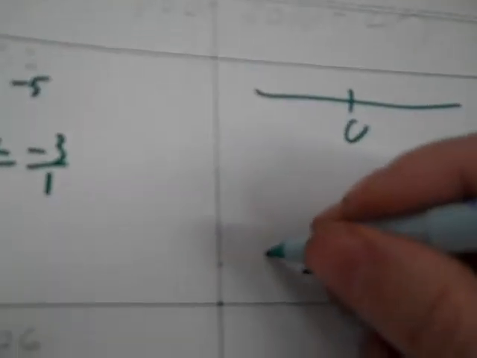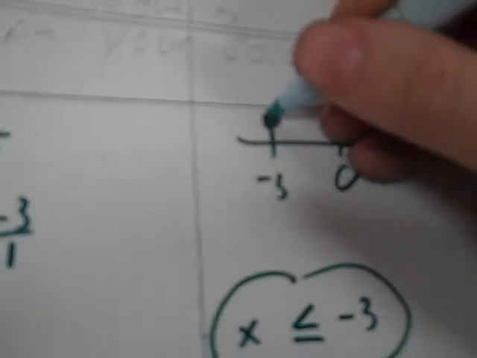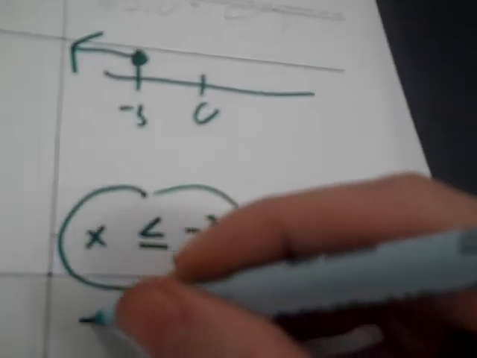And I have my x. Negative 3 divided by 1 is negative 3. So negative 3, circle, fill it, and then the nose goes that way. All right, next one.